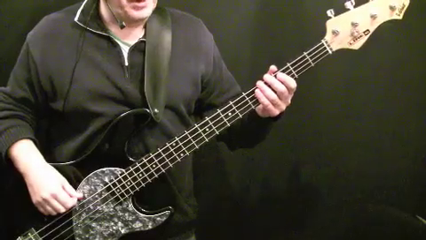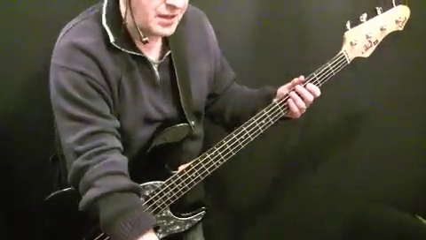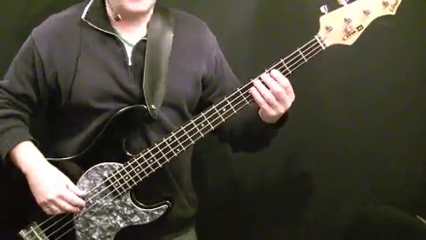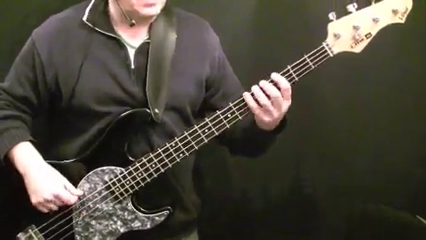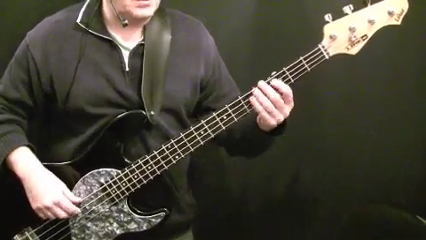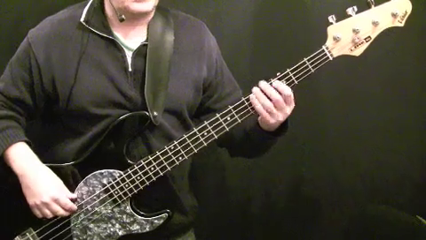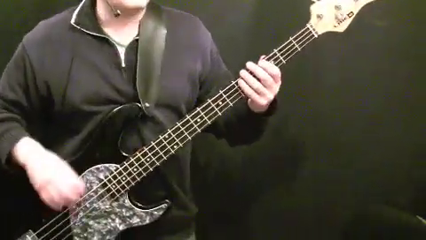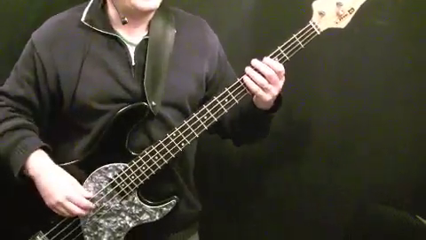Okay, the intro is a 4-bar section. Play it through with the metronome set slowly, then we'll talk through the notes. 1, 2, 3, 4. Okay, so it's a fairly straightforward 2-bar pattern that's repeated a couple of times.